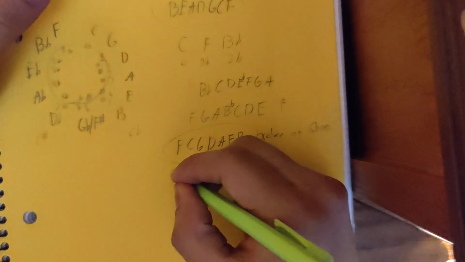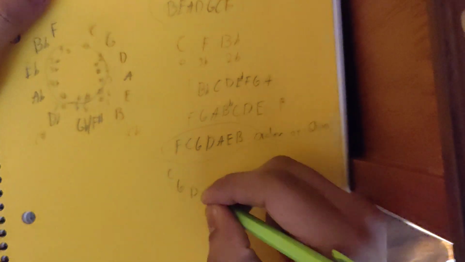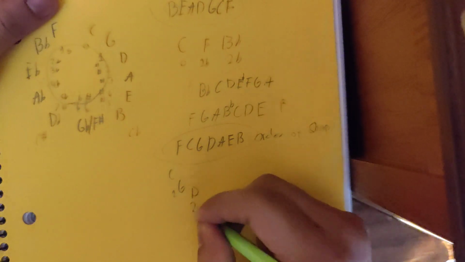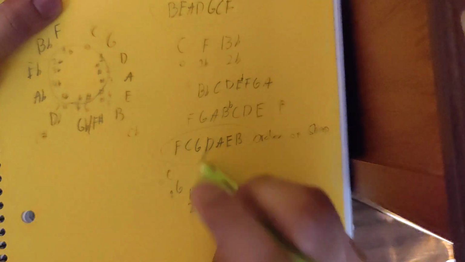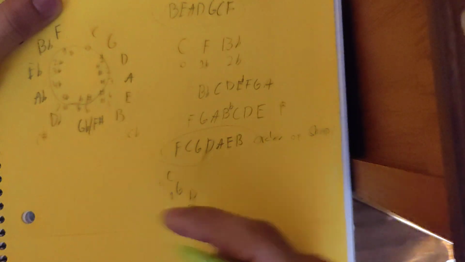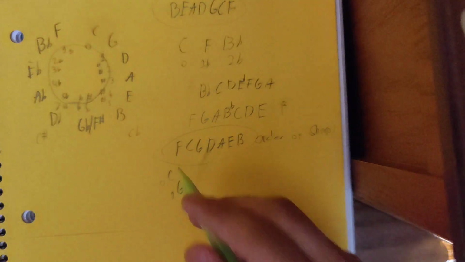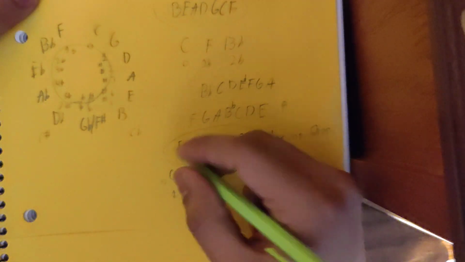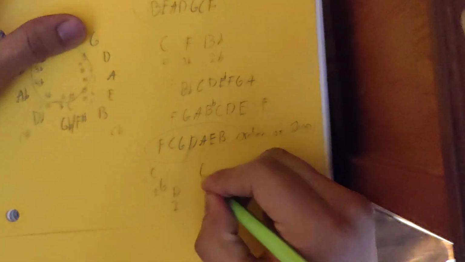So let's take C major, G major, and D major, for example. Now let's say you remember G major has one sharp, D major has two sharps, and C major has no sharps or flats. Well, same thing, kind of. You count starting from F to the right. So G major, you count from F, one sharp. So that's it. It has one F sharp.